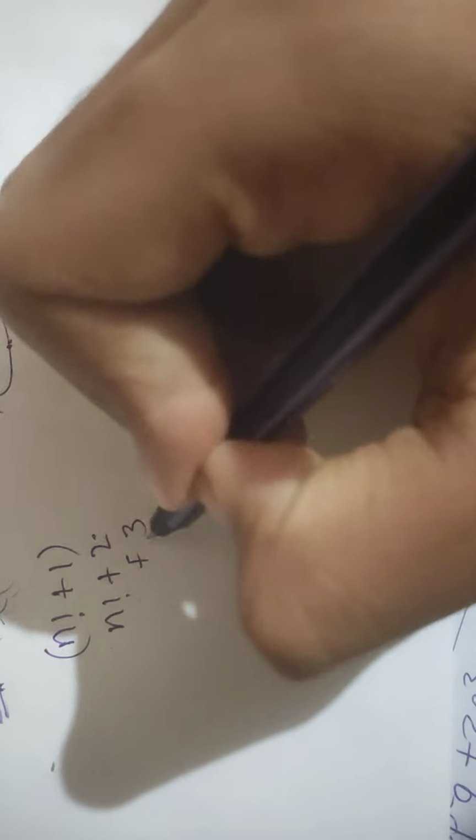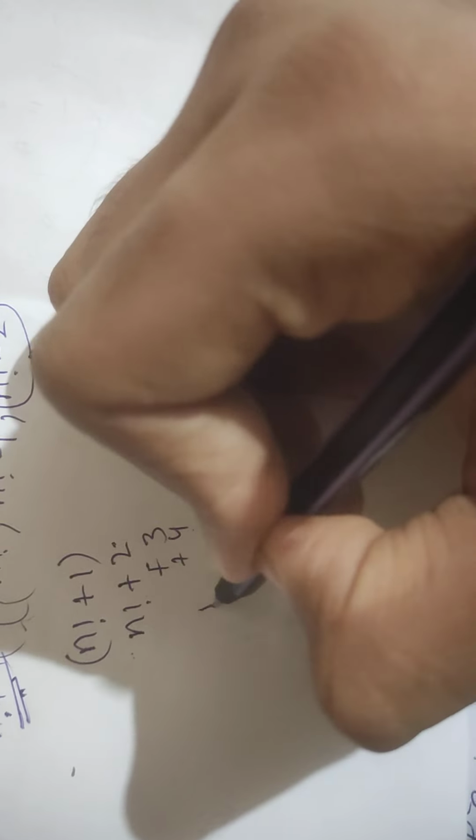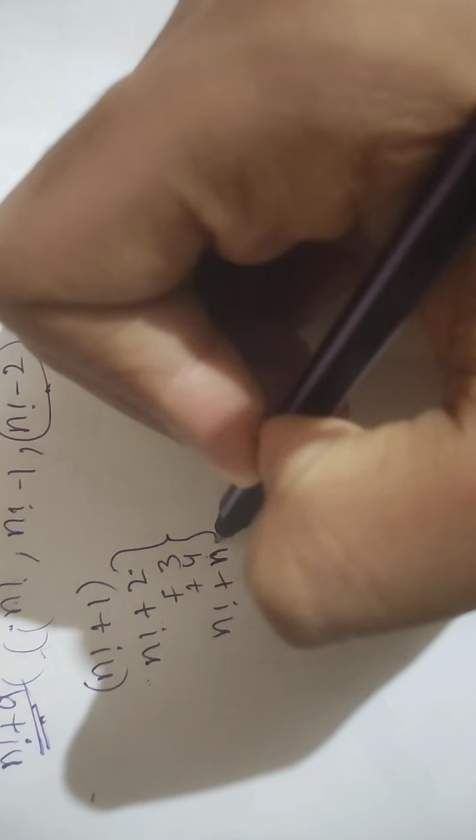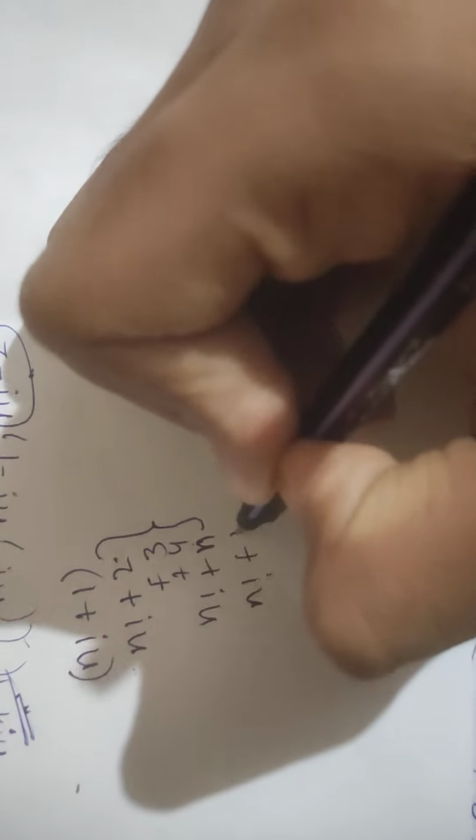So till there we can get as many consecutive composite numbers as possible. The only thing that is generalized is that if we take n factorial plus 1 as a number, and after that we take n factorial plus 2, right? We can take 2 common, then 3 common, then 4 common, and we can take n factorial plus n also. So minimum these many consecutive composite numbers we can get between n factorial and n factorial plus n plus 1.